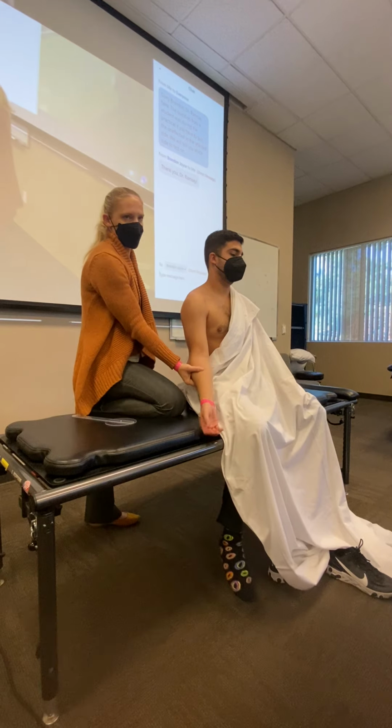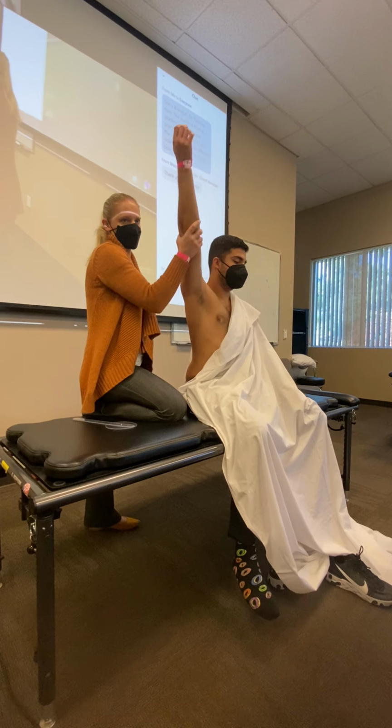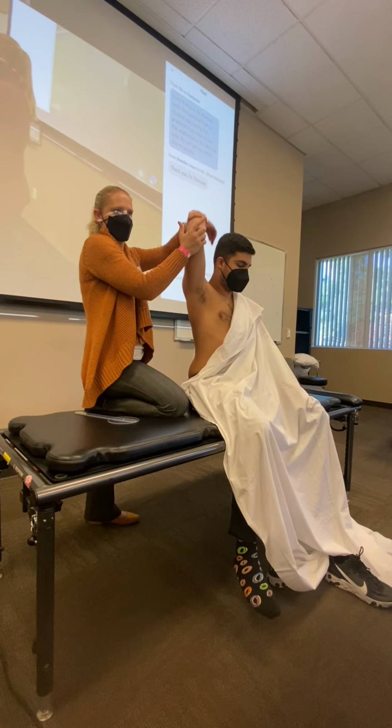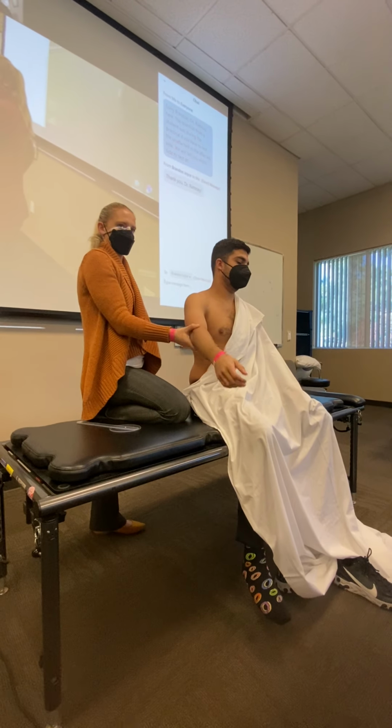So I'm not going to measure supination, I'm not going to measure external rotation, I'm not going to measure shoulder flexion. The only thing I'm going to measure is the elbow flexion that I can get. Does that make sense? Yeah.